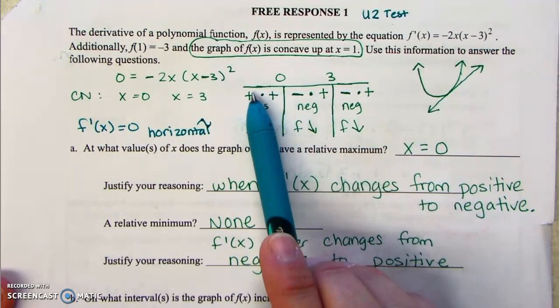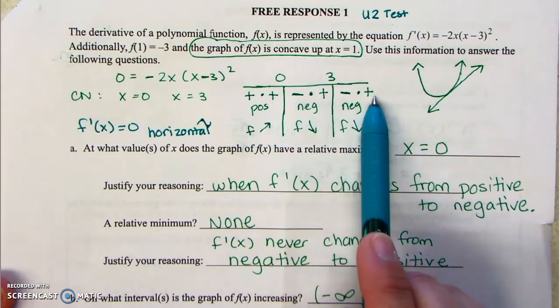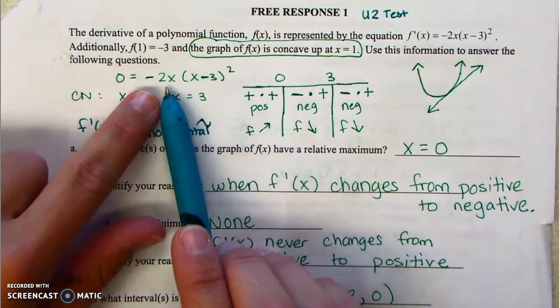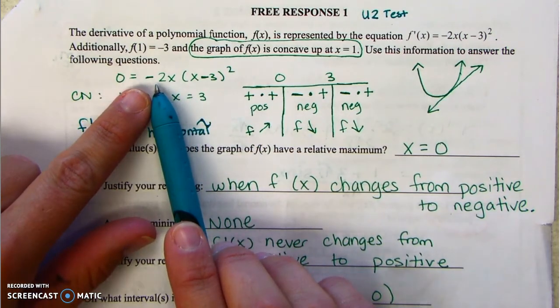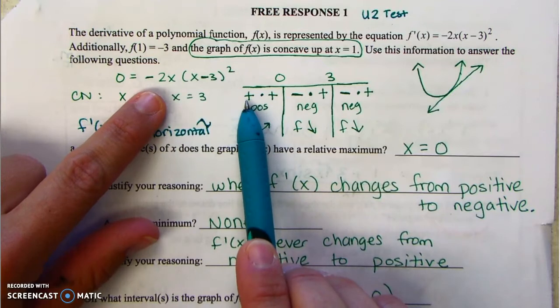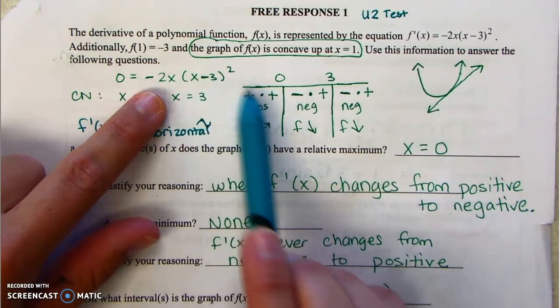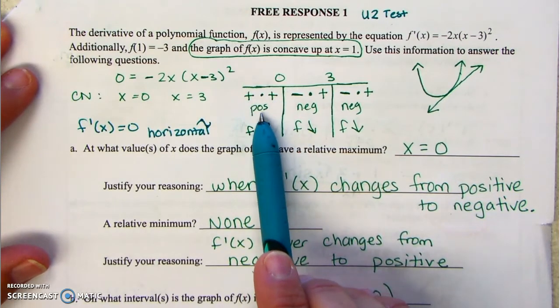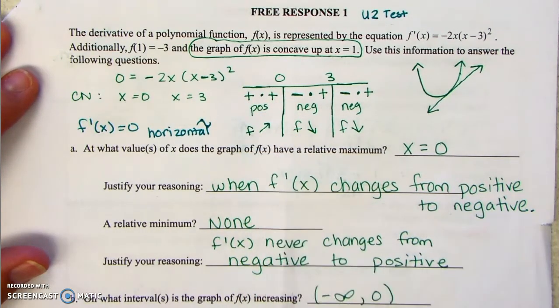We need to plug in numbers left and right in each of these intervals. So left of 0 is negative 1. And when we plug in a negative 1 here, a negative times a negative is a positive, and a negative squared is also a positive. So then from here, positive times positive is a positive, which means f is increasing.